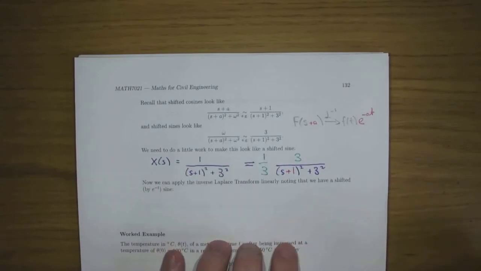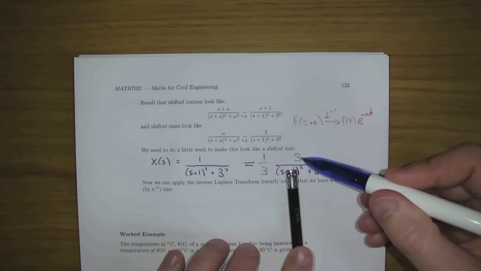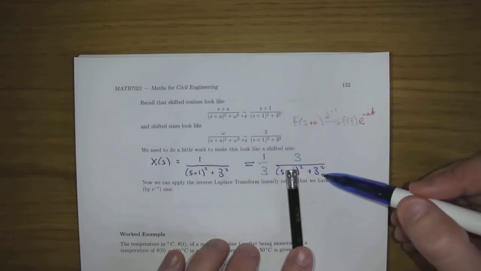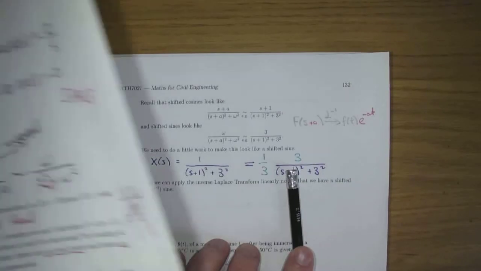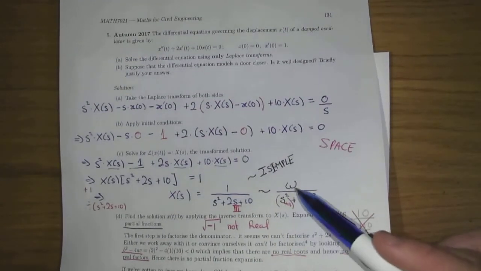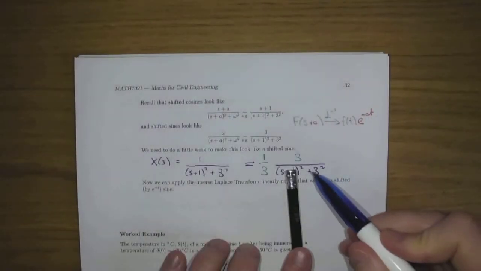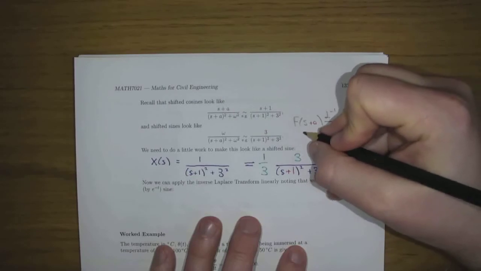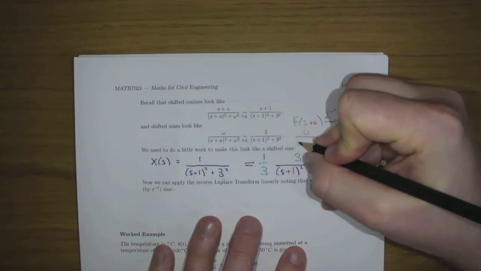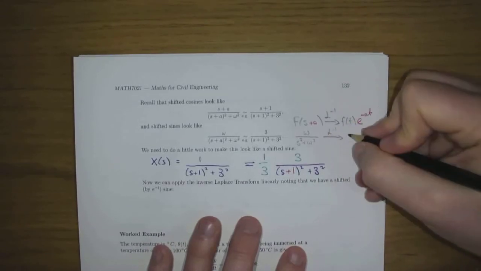So what we have here is, suppose the s plus 1 wasn't there. This is an omega over s squared plus omega squared, which we would have written back on the previous page, which I'll just go back to here. So without this shifting, omega over s squared plus omega squared, that's a sine. And it's a sine 3t. Look in the tables, sure. I have to take this away to write it. So the tables also say that omega over s squared plus omega squared goes back to sine omega t.